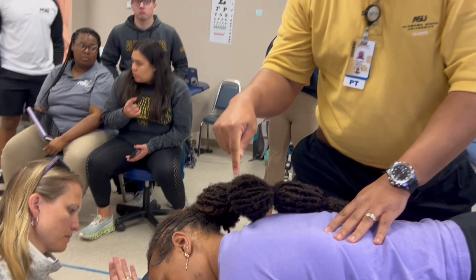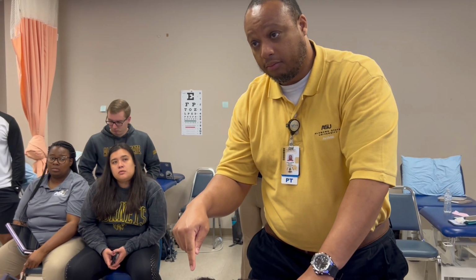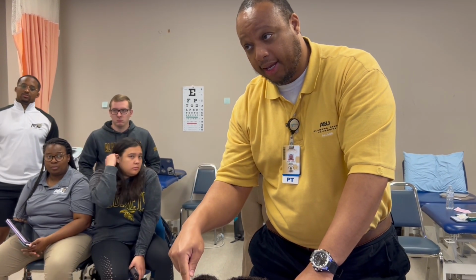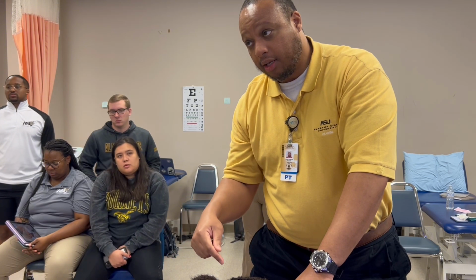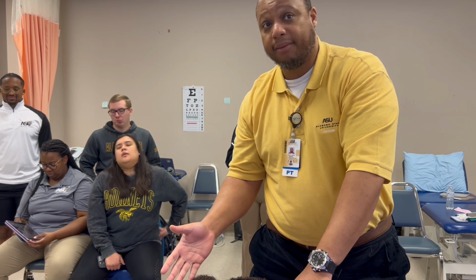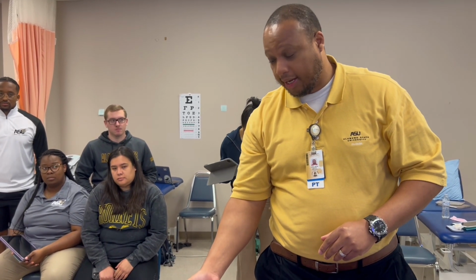That's improving forward bending of T2. On the right it's going to PA, but it's improving forward bending and rotation to the left, and side bending, in this case side bending to the right.